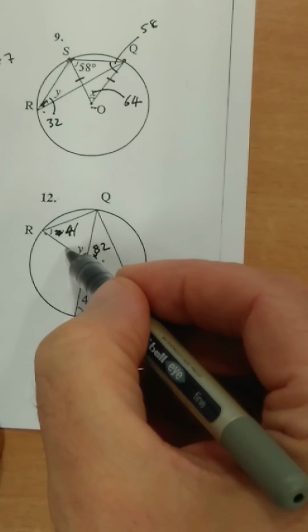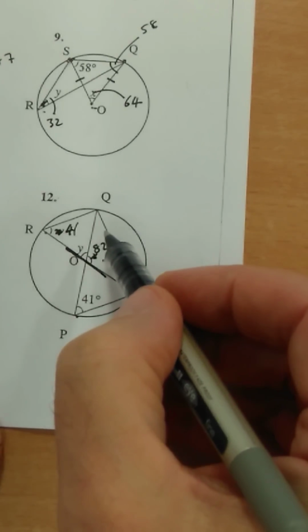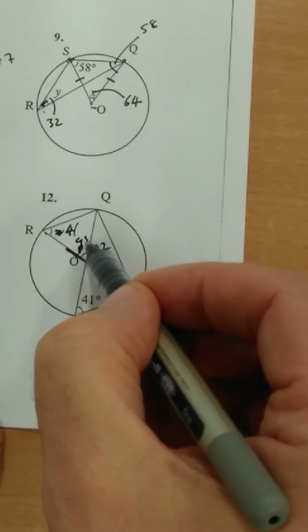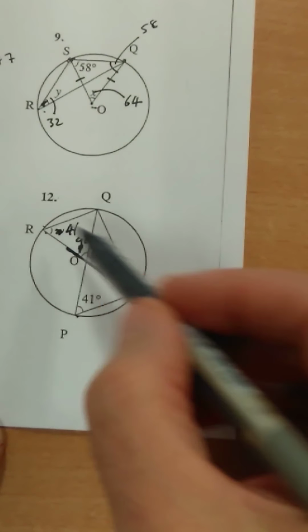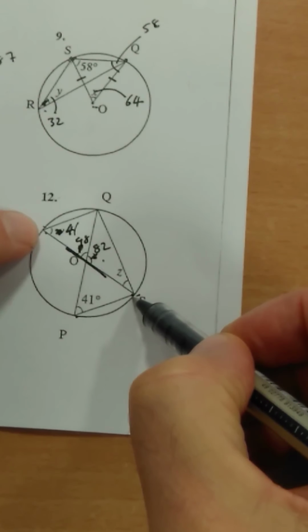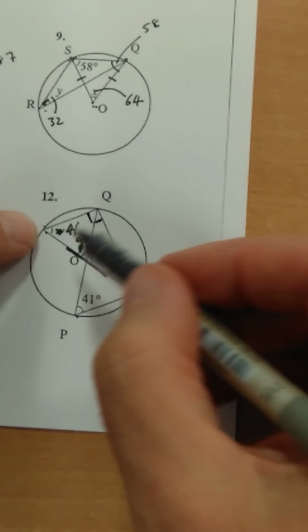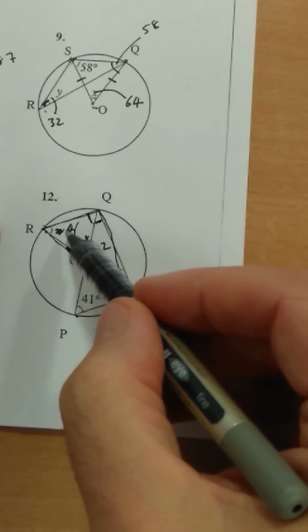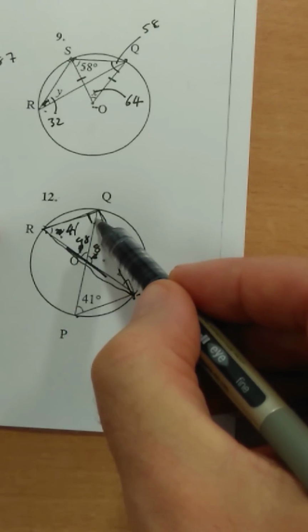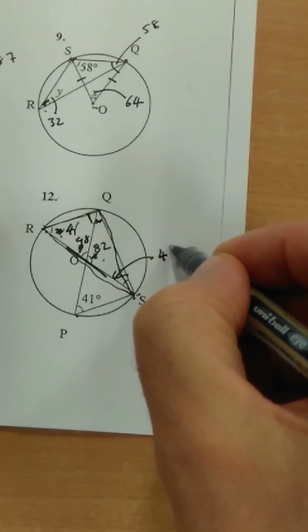The 82 and the Y make up a straight line. So together they must add up to 180. So Y must be 98. R to S is a diameter passing through the centre. That means that this angle has to be 90 degrees. So now if I look at this triangle here, RQS, I can see I've got 41 and 90, which means that for them to all add up to 180, that one must be 49.